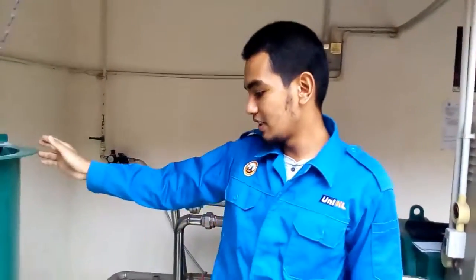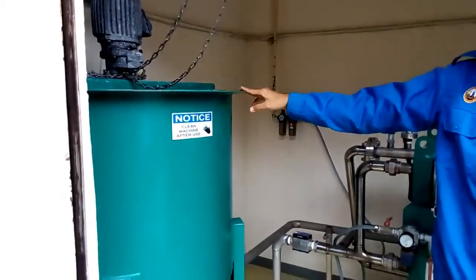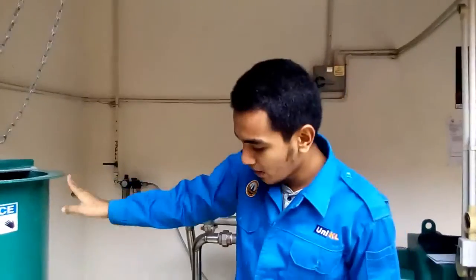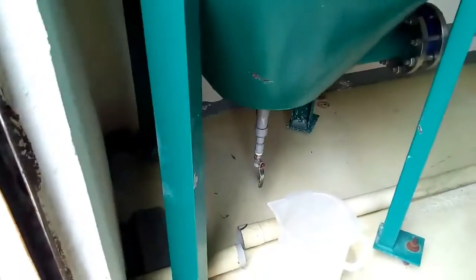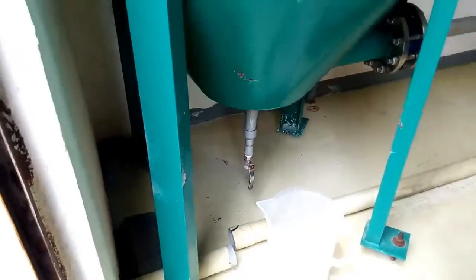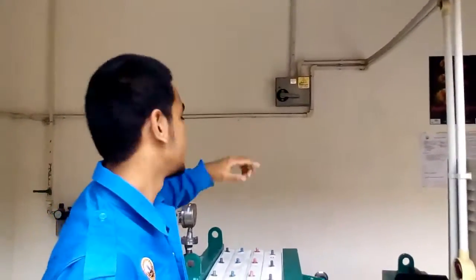Make sure that this slurry tank is cleaned up by opening this valve, so any other remaining residue in here will be flushed out of the system. After that, after all of this is done, we switch off the main switch.